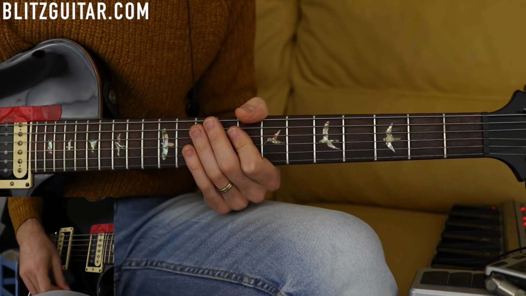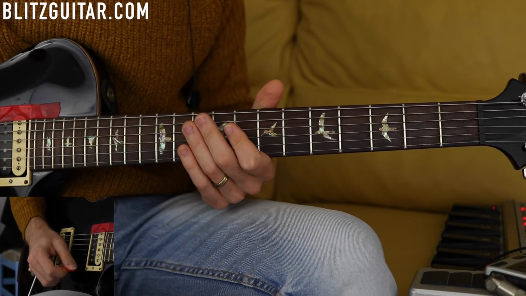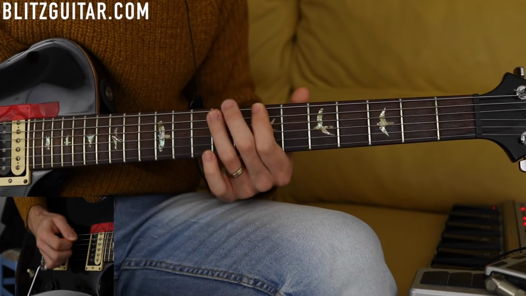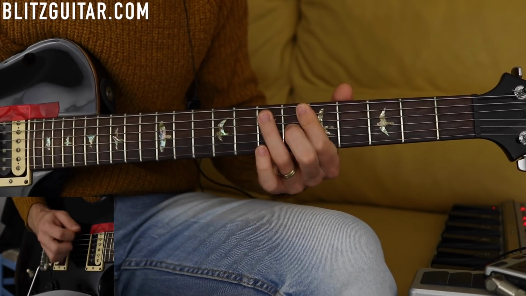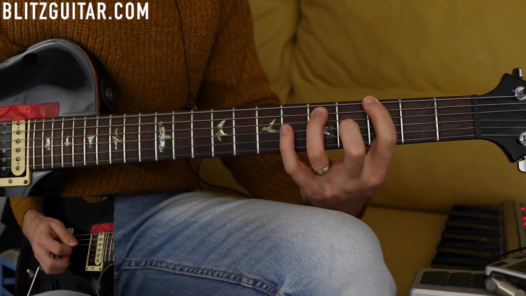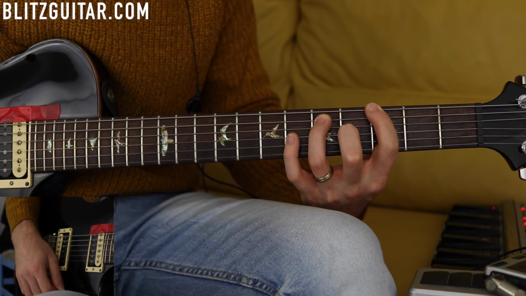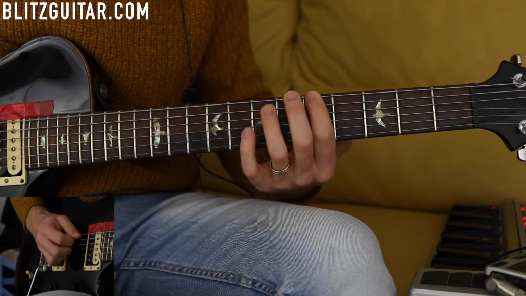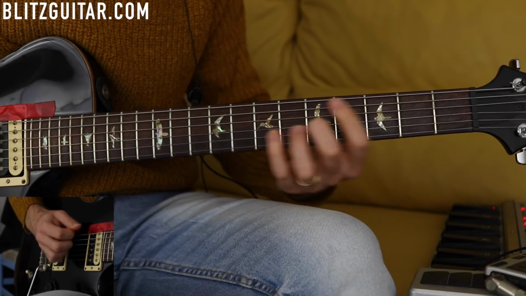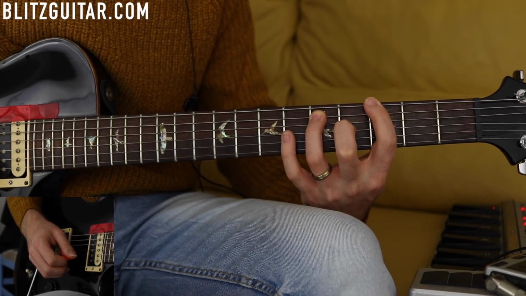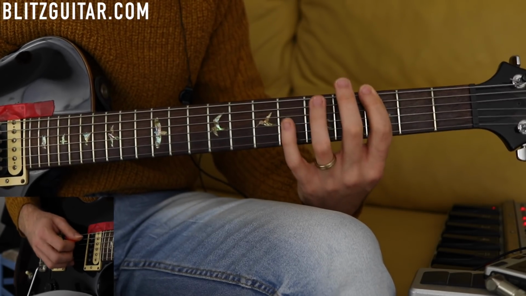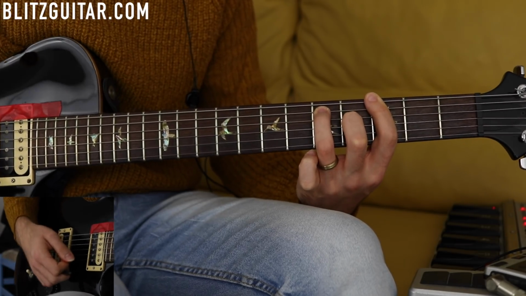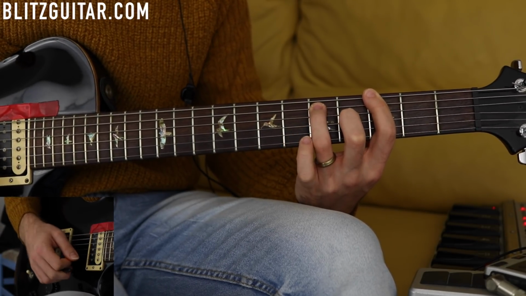So guys, once you're done with that, you can finish the exercise by playing the same arpeggio, the same chords we were playing at the beginning. And just finish the exercise on the G chord. So B minor, A, and then the G major, just 6, 5, and 3. And you let it ring out. If you have a tremolo bar, let it ring out.